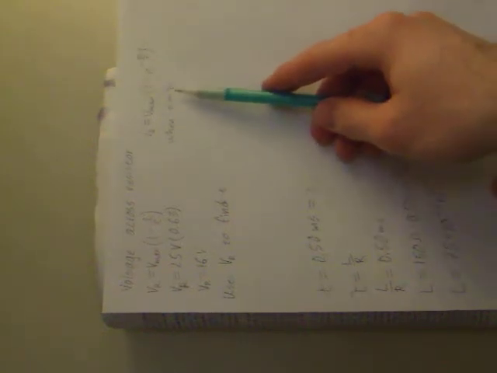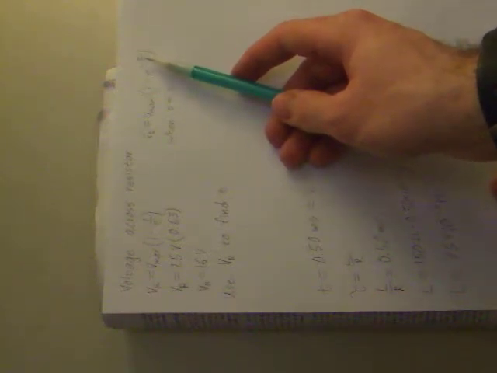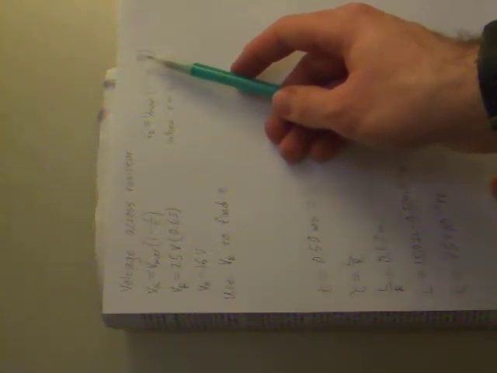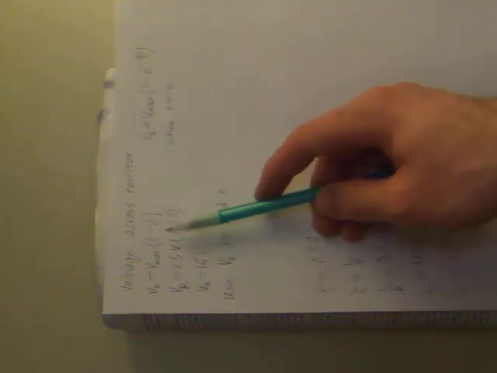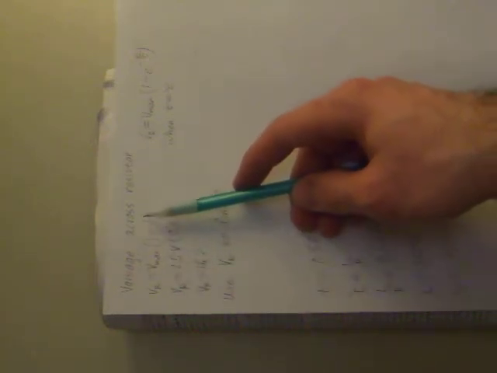So when t equals tau, that's a nice easy number to work with because it works out to e to the negative t over tau, or tau over tau, which goes to e to the negative 1. That gives us this equation: VR equals Vmax times 1 minus 1 over e.